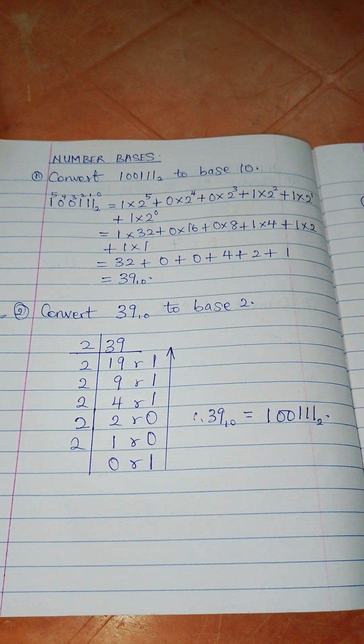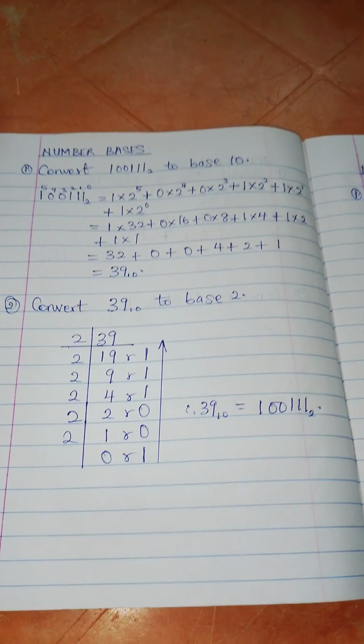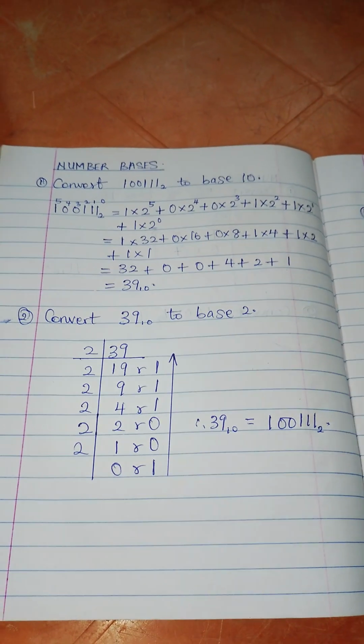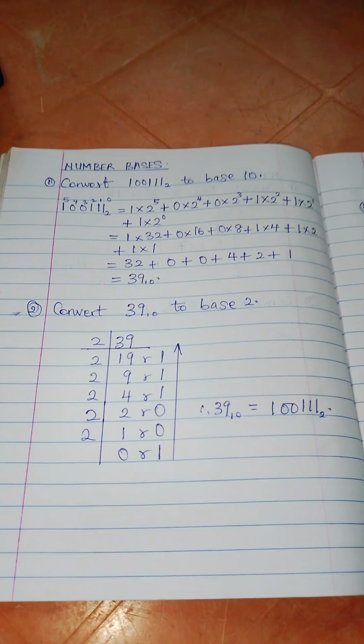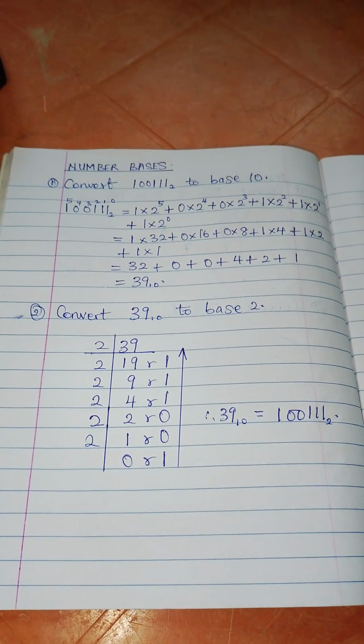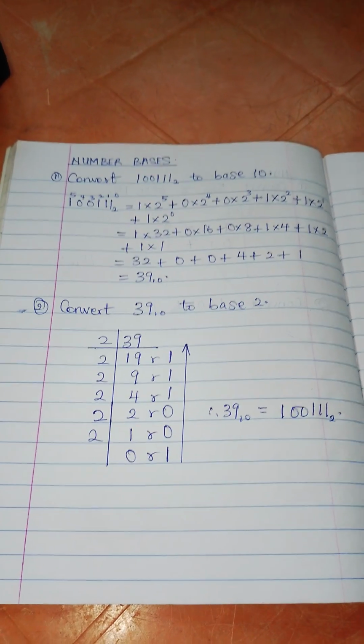So today we'll be looking at mathematics, and in our mathematics video lecture we'll be looking at number bases. And here we are going to examine three major things. The first one is how to convert from a number in another base to base 10.